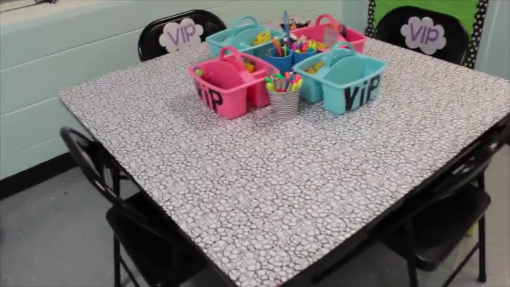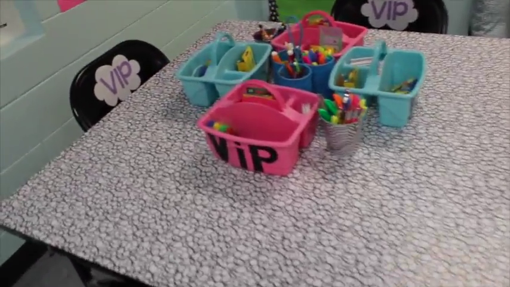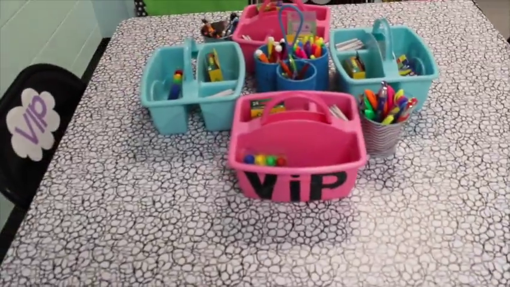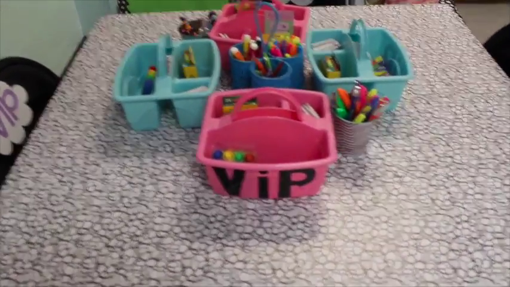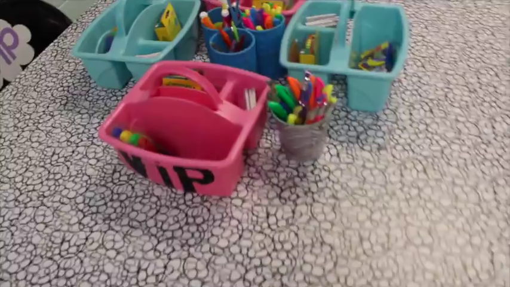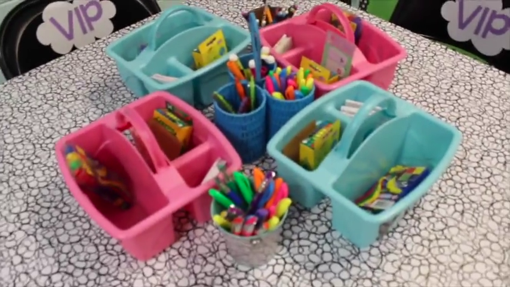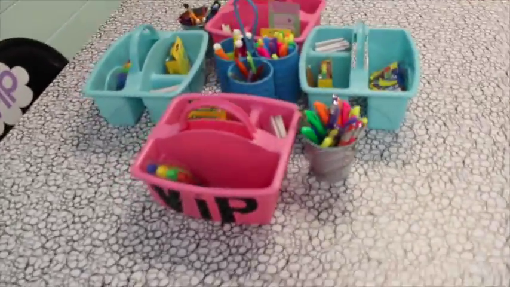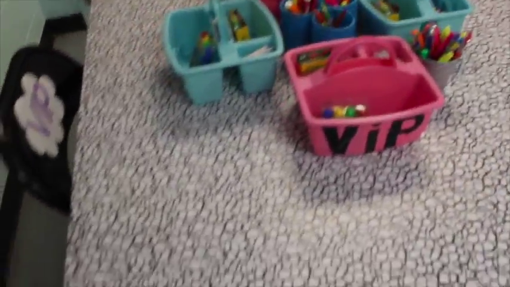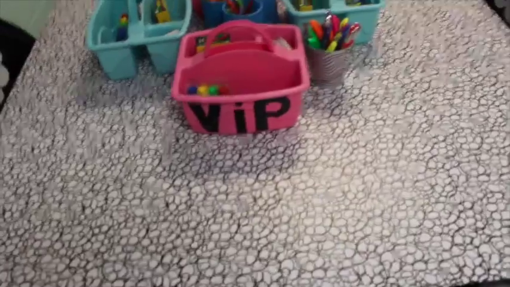Then we have the VIP table. I'll leave the link below where I talk about this. This is from Rachel Lamb, the tattoo teacher. Her idea, absolutely wonderful. I'll link the post down below so that you can read a little bit more about it. But this is their bins. The table was red. I used contact paper to cover it up.